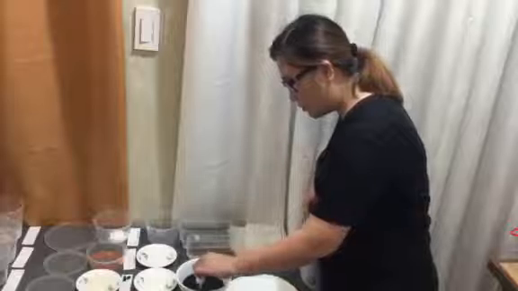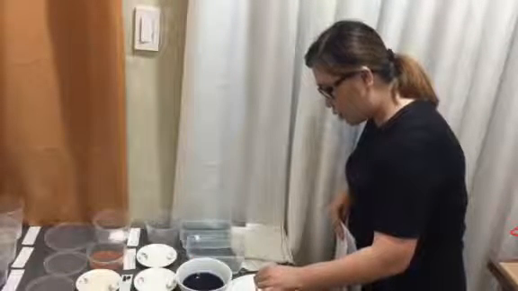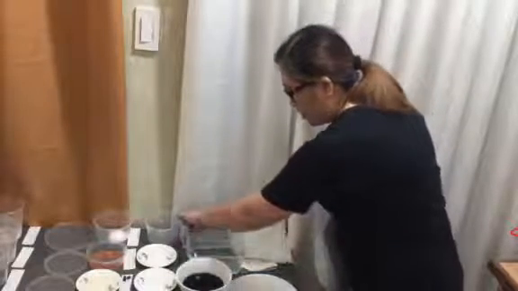Number 2 question. What color change occurred when the red cabbage juice was mixed with the lemon juice? Lemon juice is acid. Let's try. One, 2, 3 drops. Lemon juice.